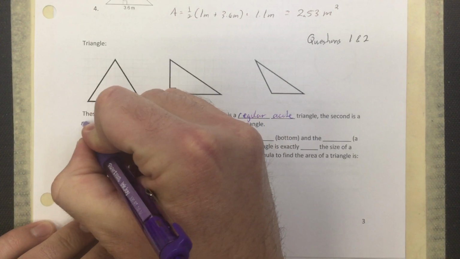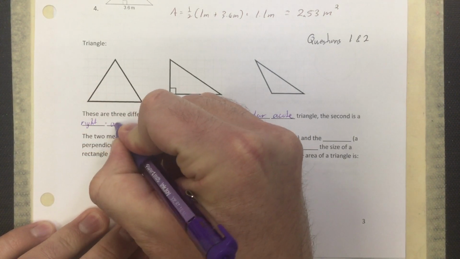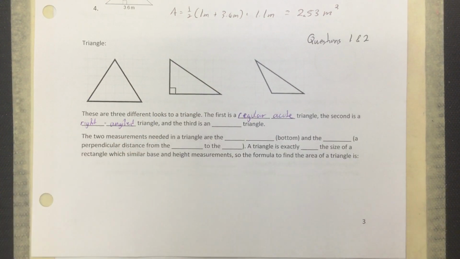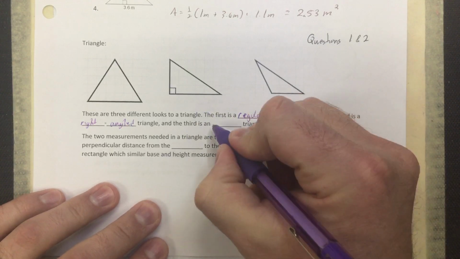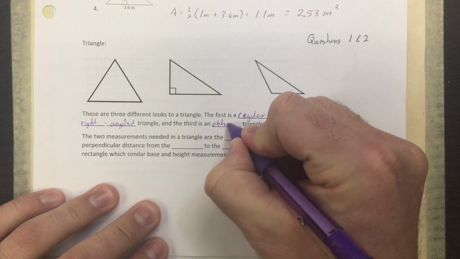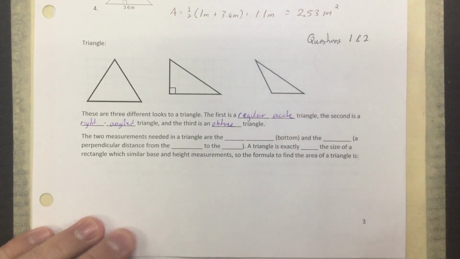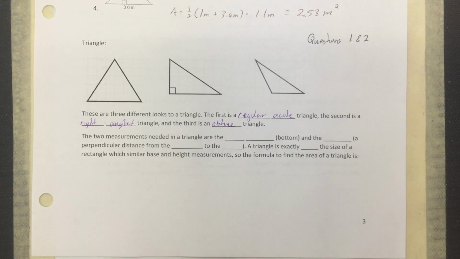The next one is a right angled triangle, which we will take a look at later on when it comes to the side lengths. And the third is an obtuse angled triangle, as it has an angle in here that's bigger than 90 degrees. Again, we'll get into that a little bit later.